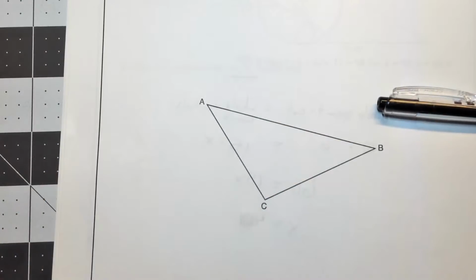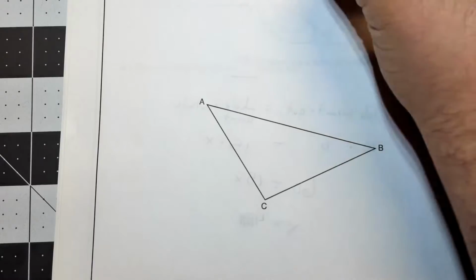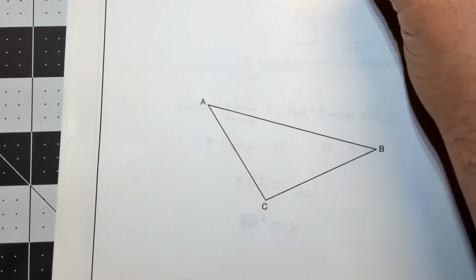All right, so we want to construct a median to side AC. So the median, remember, connects at the midpoint across the way. So if we said AC, we want to draw in the side that cuts that in half. So what's going to cut AC in half, okay? So essentially, that's a fancy word, guys, for the football. All right, we're doing the football construction. We're going to do the perpendicular bisector. That's it. All right, so median to side AC is going to be the perpendicular bisector.